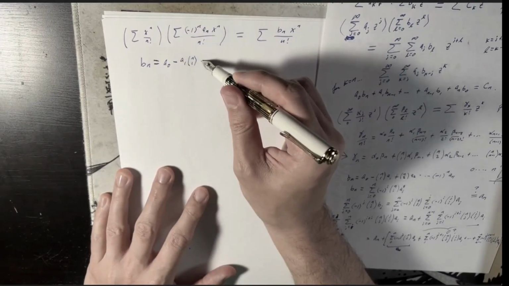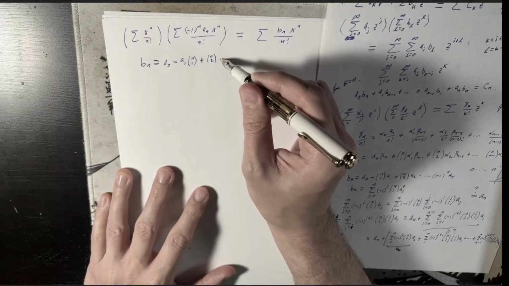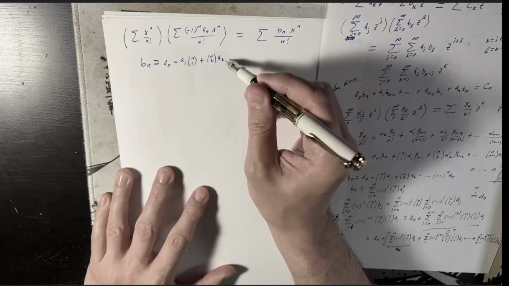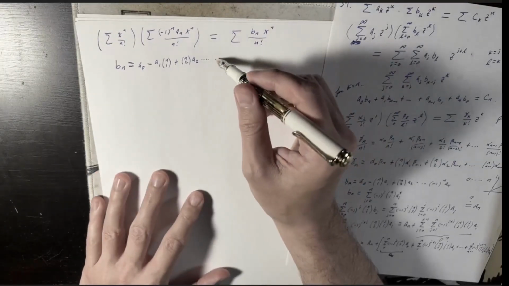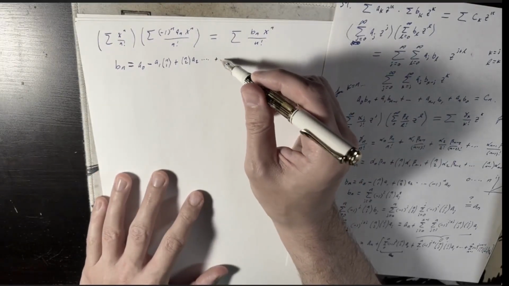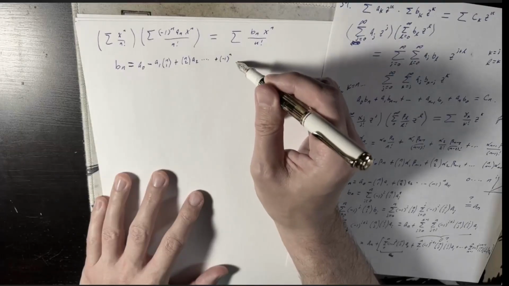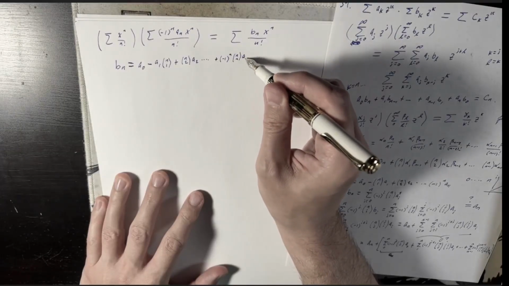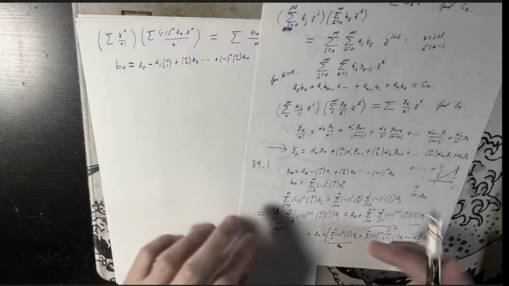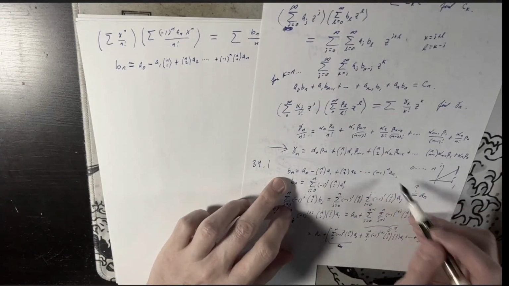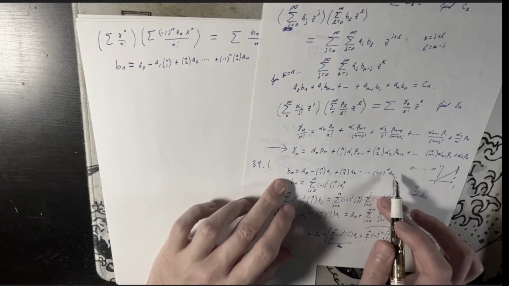So it's n. So plus n choose 2, a2, etc., all the way down to -1 to the n choose n, a n. That was what we were given, isn't it? Yep, it is.